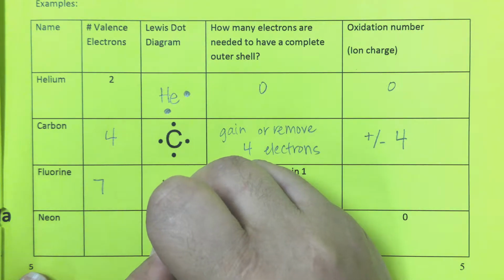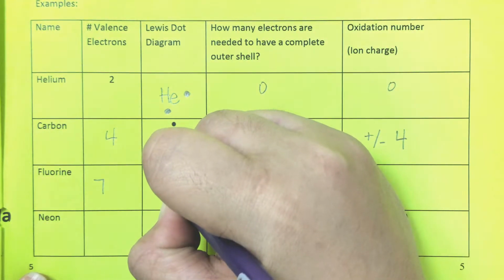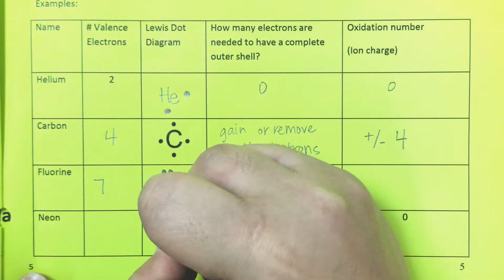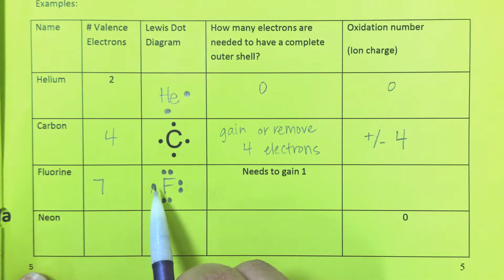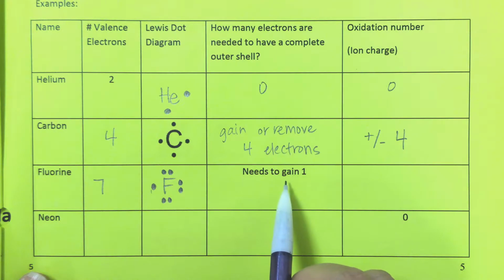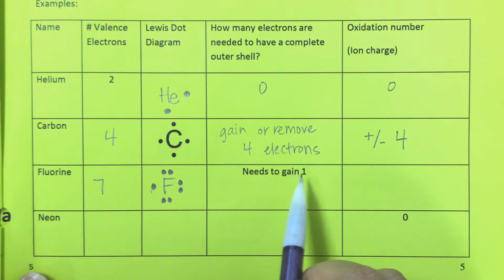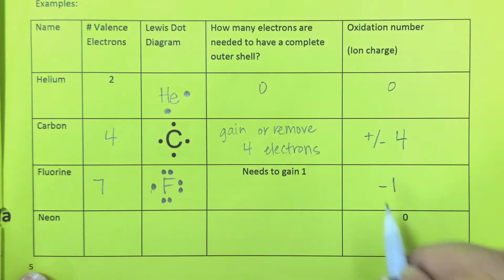Your Lewis dot structure, your symbol for fluorine is an F. So 1, 2, 3, 4, 5, 6, 7. We're only going to have 1 valence electron that's sitting all by itself. So how many more do we need for a complete outer shell? We need to gain 1 more electron. So if I'm gaining 1 more electron, remember electrons are negative, so I need 1 more electron. That's going to be my charge.